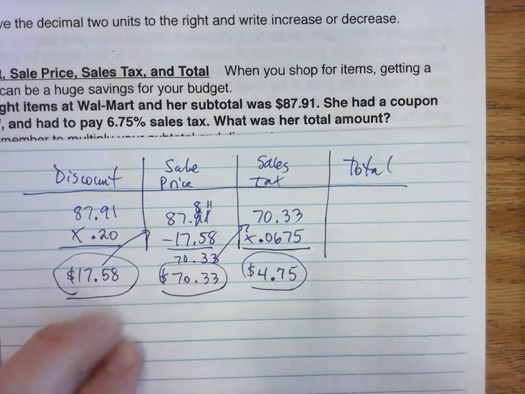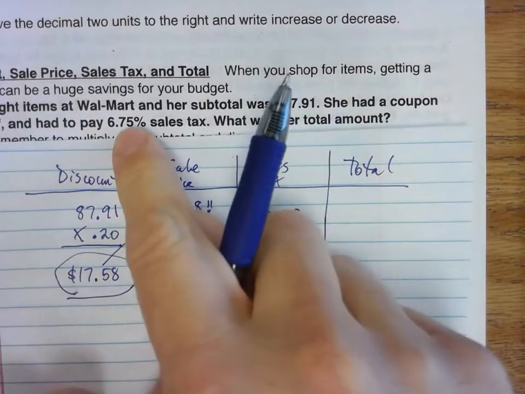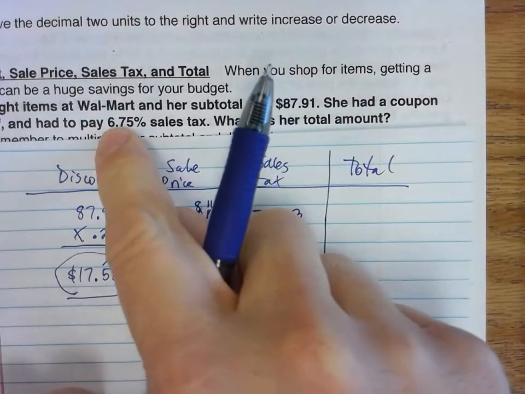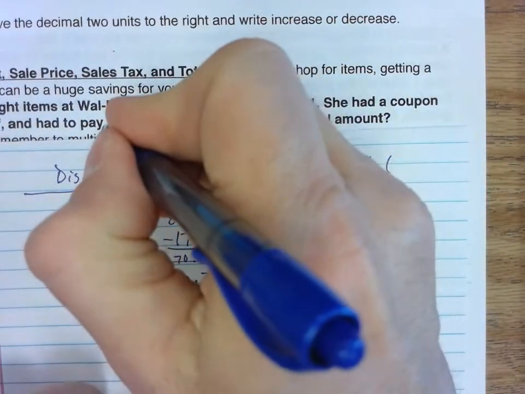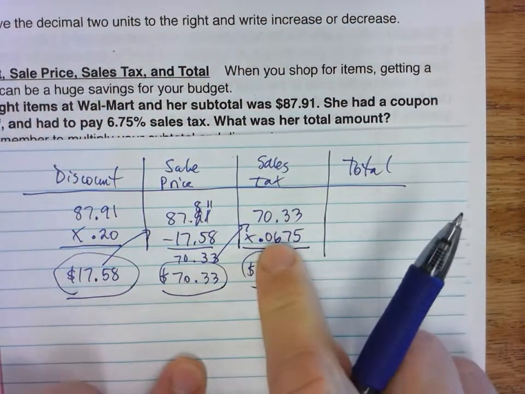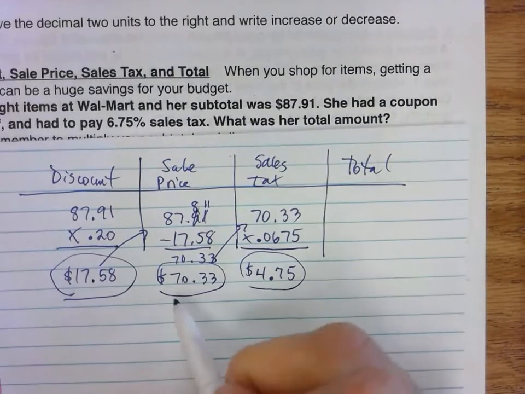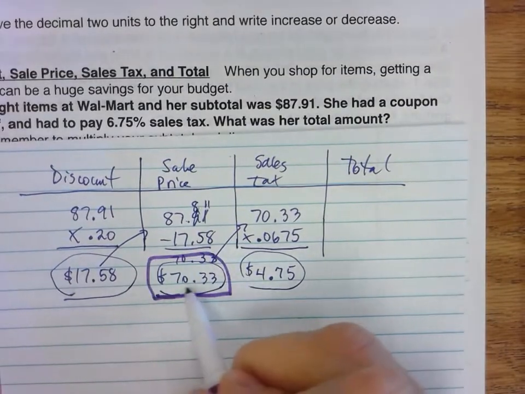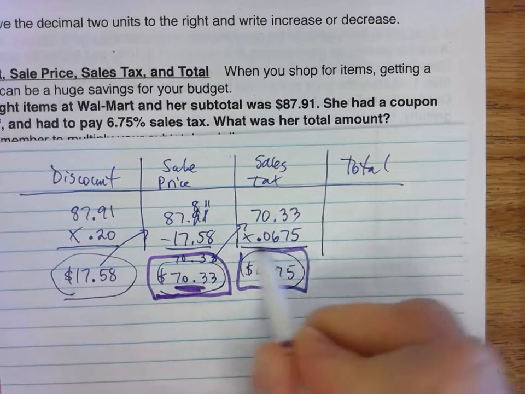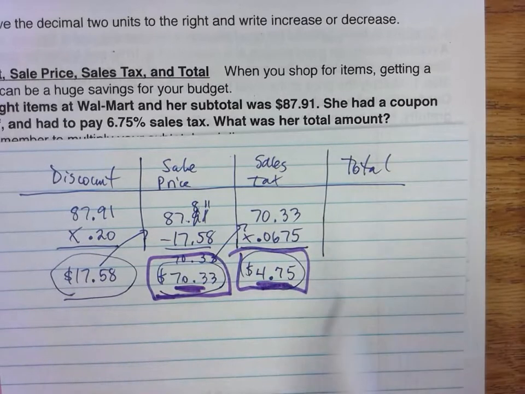Again, to change that to a decimal, move it back 2 places to the left. So you've got 1, 2, which means you have to add a 0 in front of it. So it's 0.0675. And rounding wise, we're going to round up to $4.75. Last step here: you take the sale price and the tax. What do you do to get the total?